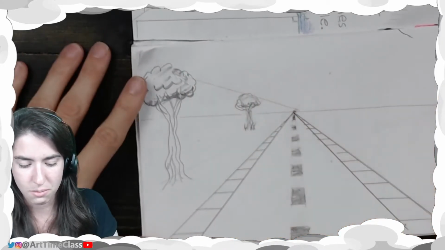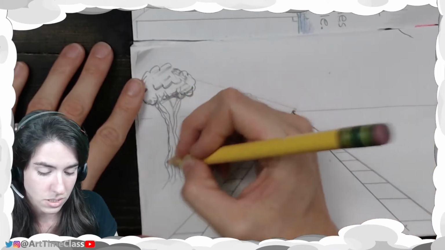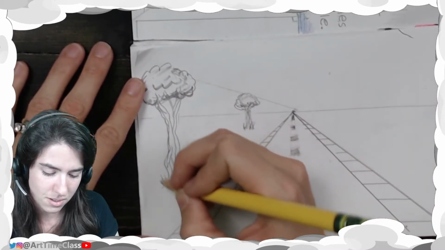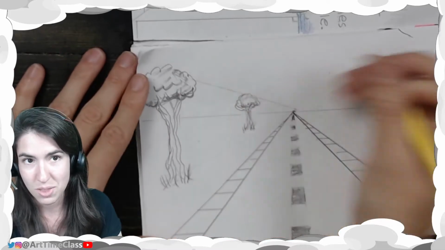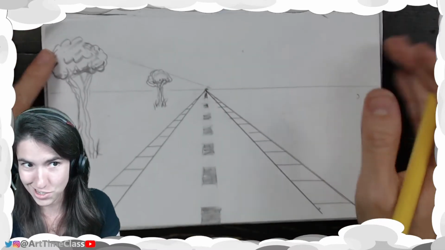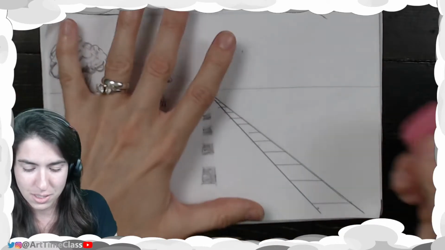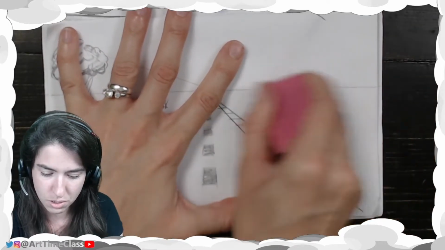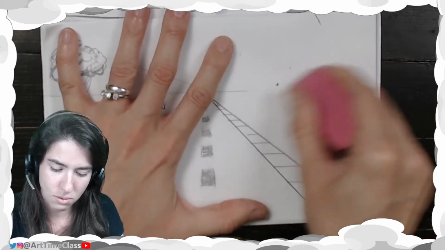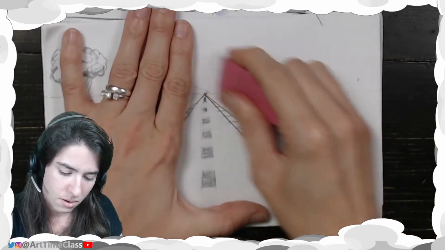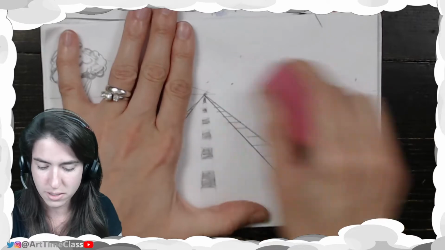Well, this is looking really cool. It's up to you what other details you want to add at this point. If you'd like to try something a little challenging, and it's really cool how it looks, that's adding buildings. So first you're going to erase this horizontal horizon line right here, because we're going to add some buildings to it.